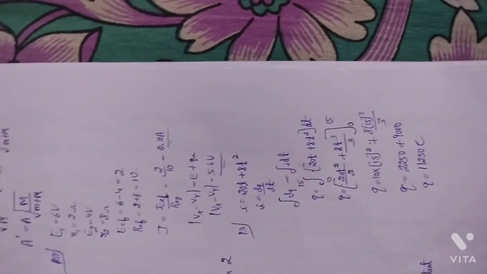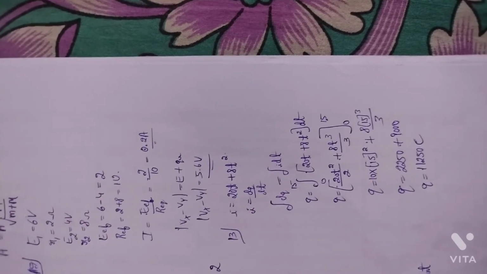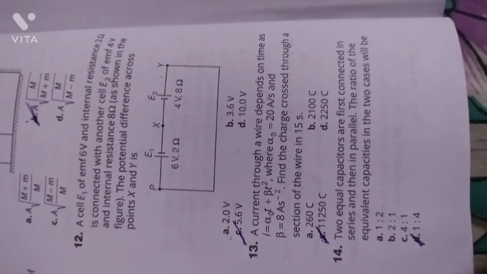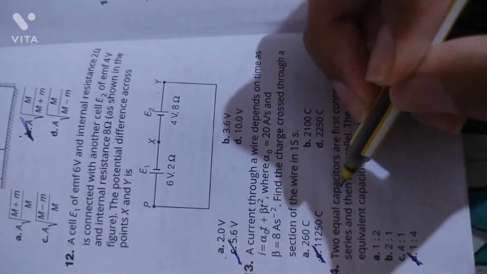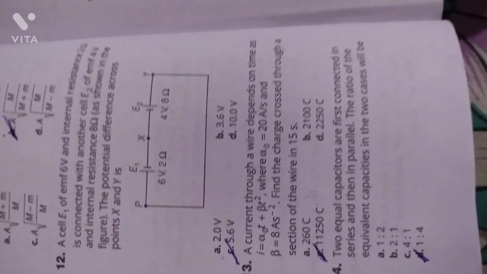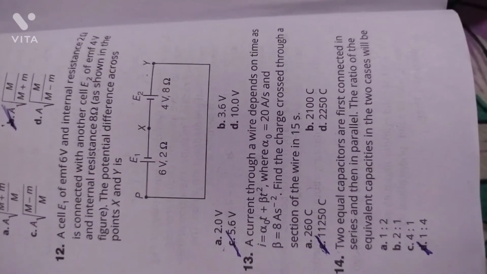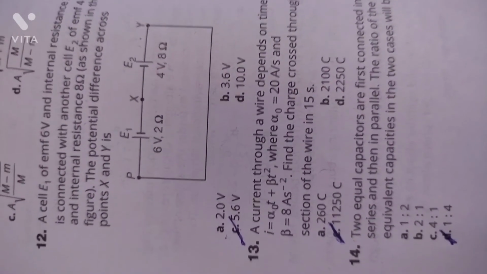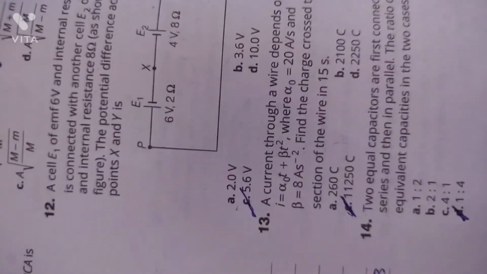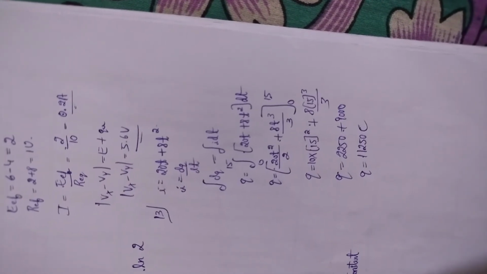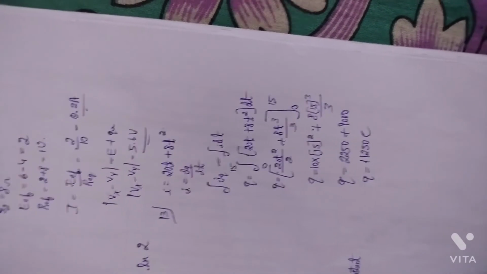So let us see which option we are getting in the question. Here in question 13, the correct option is C. We have got 11,250 coulombs, the charge that passes through a section of the wire in 15 seconds. So option C is the correct answer for question number 13. You see how I solved it, we did integration here, and we got the answer of 11,250 coulombs.